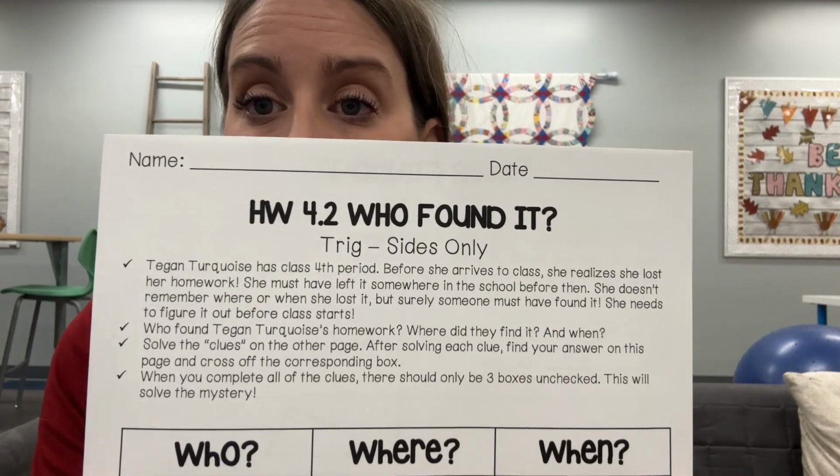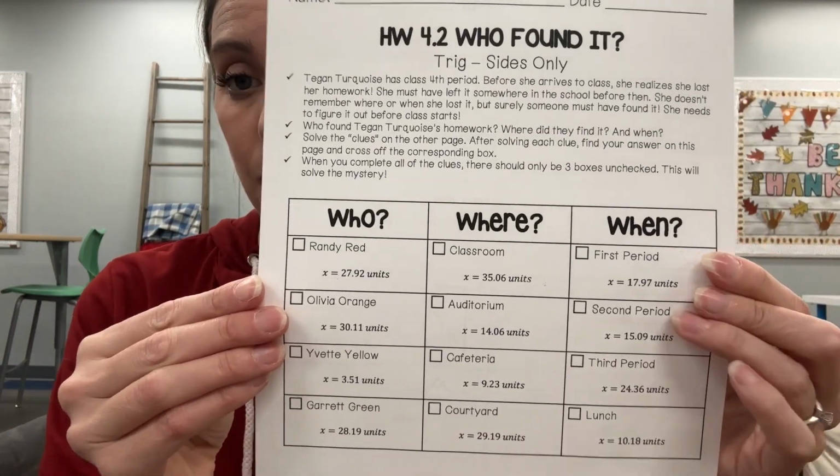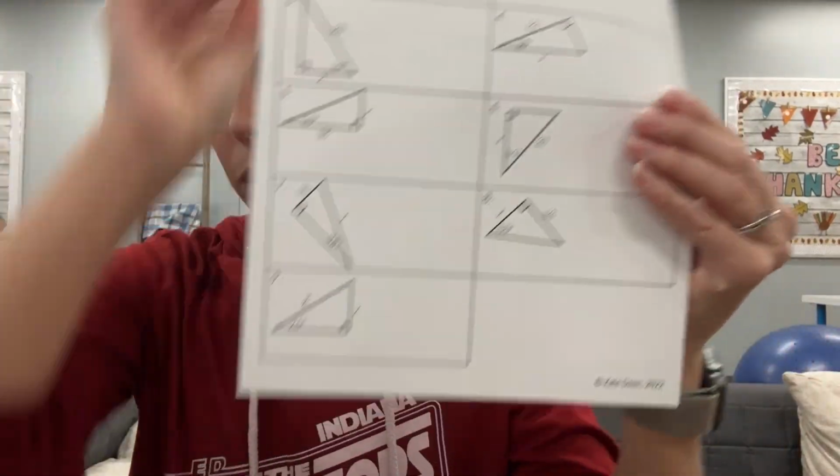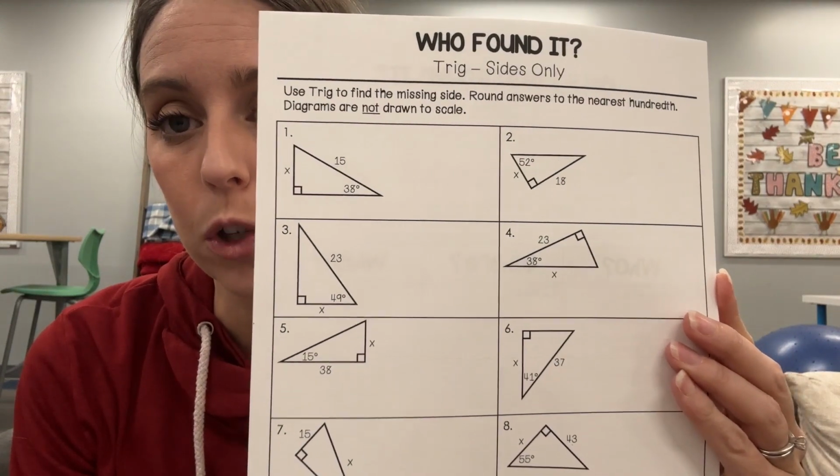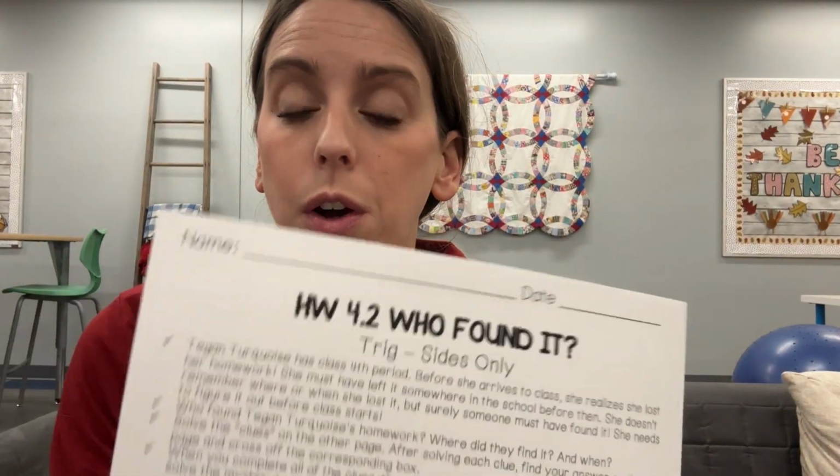The homework that the students do is this who found it, and they're just solving for sides. I talked to them during the sort and said, hey, look, number 1 has x for an angle. That means that we're looking for the angle. We're going to learn how to do that later. But I give them this who found it. And the one that I gave them only has 9 questions, so it's a little bit shorter than the other ones. And the students work on practicing.